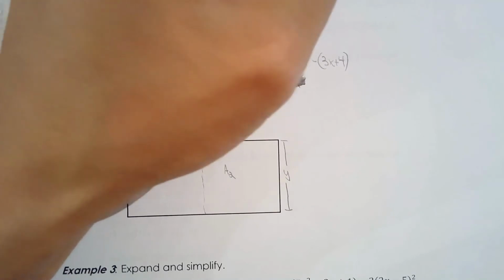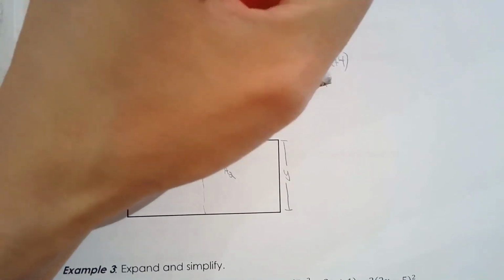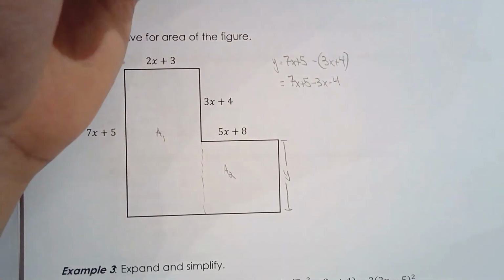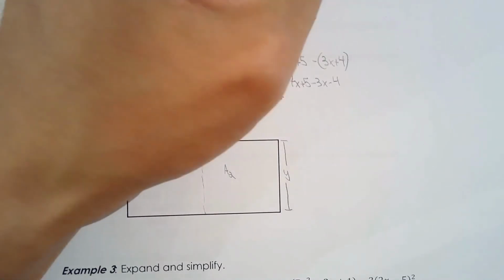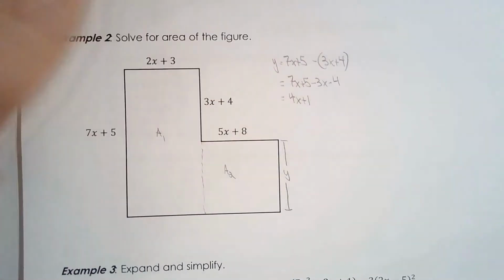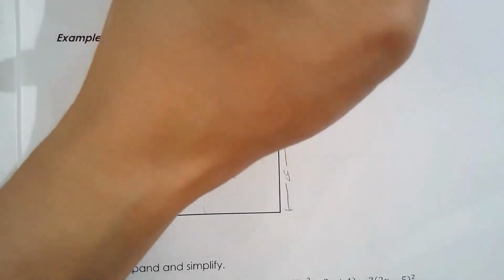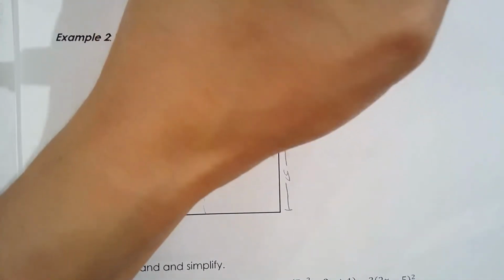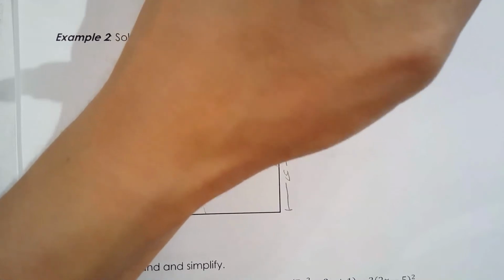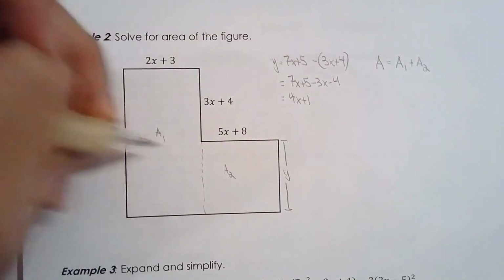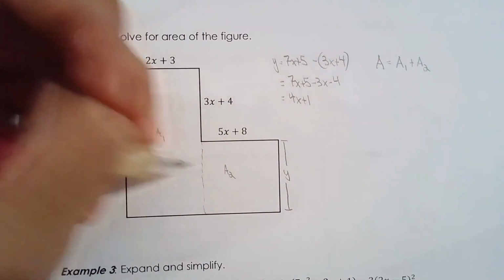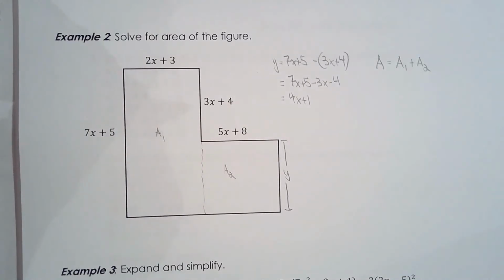Because you get 7x plus 5 minus 3x minus 4, right? So it goes from plus to minus. Anyways, 7x minus 3x, collect your like terms, bam. So the area of the L shape is equal to the sum of the areas of these 2 rectangles.